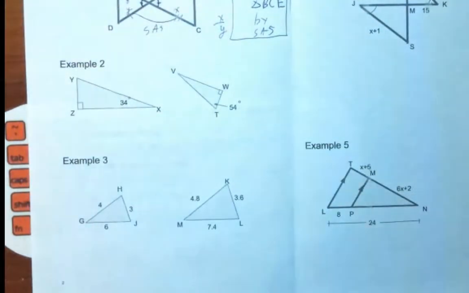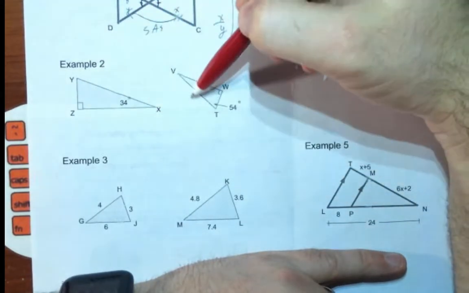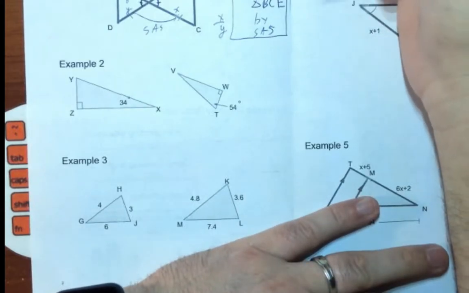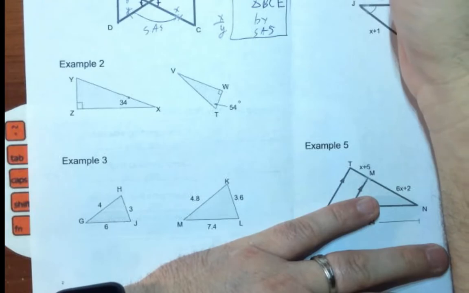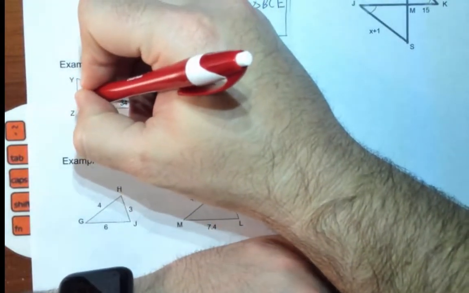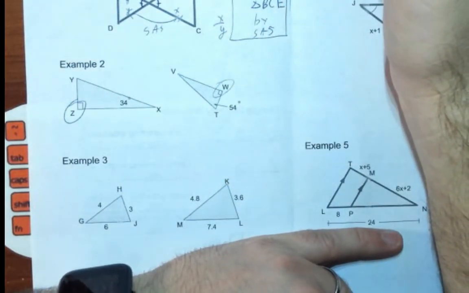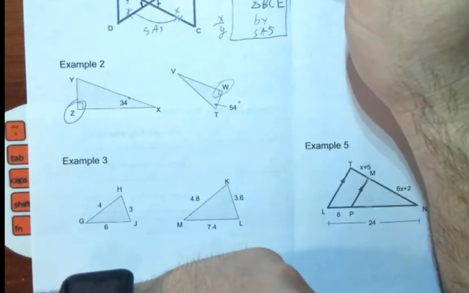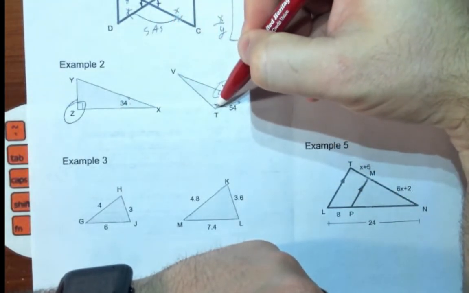All right, now let's look at example number 2. Well, I can see that I have no sides marked or measured, so I'm definitely not going to be able to use side, side, side, or side, angle, side. My only possibility here is angle, angle. Well, I can definitely see that angle Z and angle W are congruent, so that is one piece. However, I can see that angle X and angle T are not congruent.